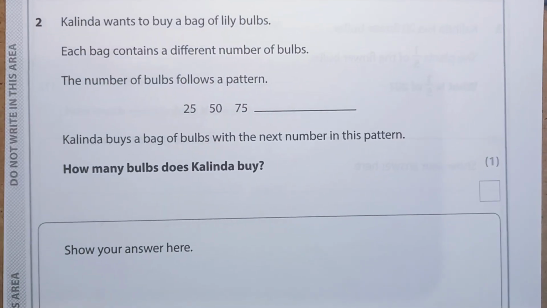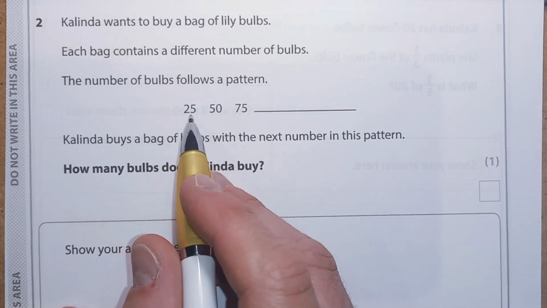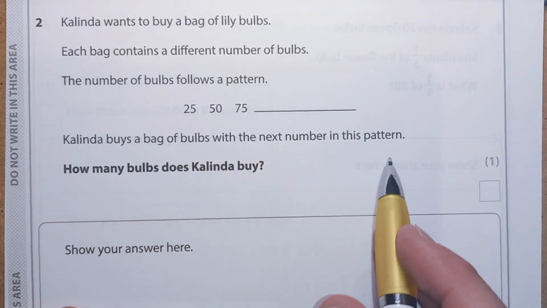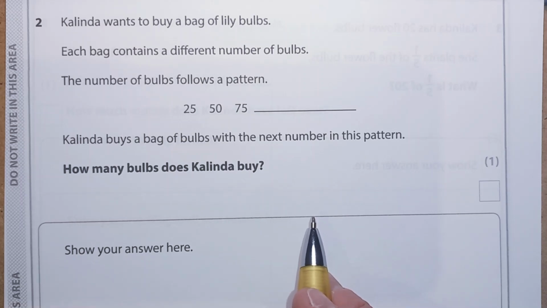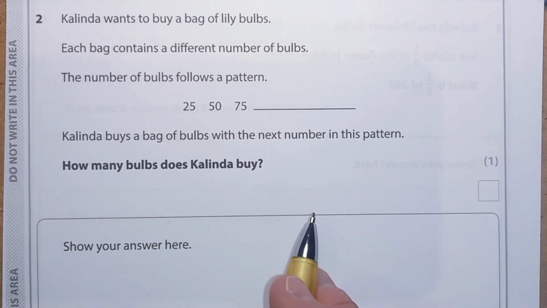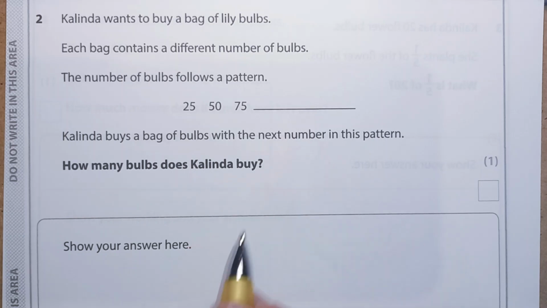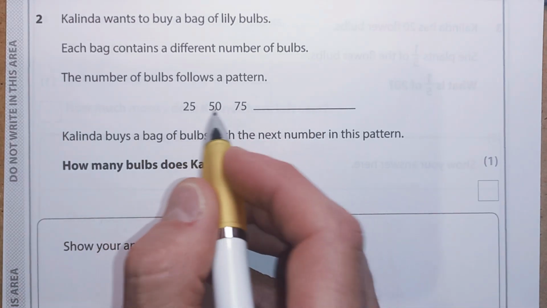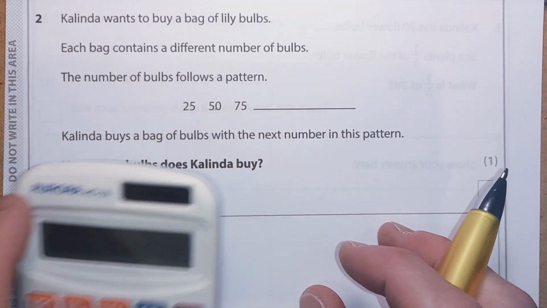Question 2. Kalinda wanted to buy a bag of lily bulbs. Each bag contains a different number of bulbs. The number of bulbs follows a pattern. 25, 50, 75. Kalinda buys a bag of bulbs with the next number in this pattern. How many bulbs does Kalinda buy? Well, sometimes you'll see the pattern and you'll be able to just say what the next number is. If you don't, the best thing to do with these is to look at what the difference is between the numbers. And remember, we can use our calculator.